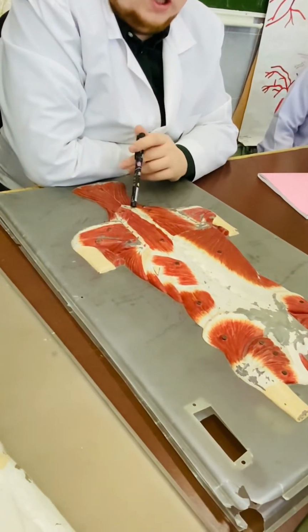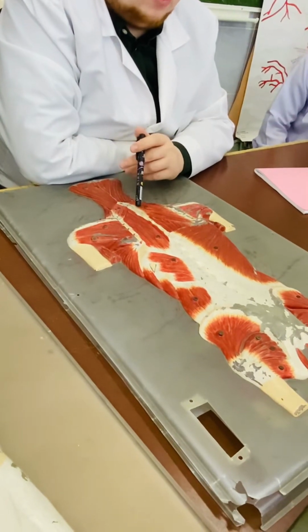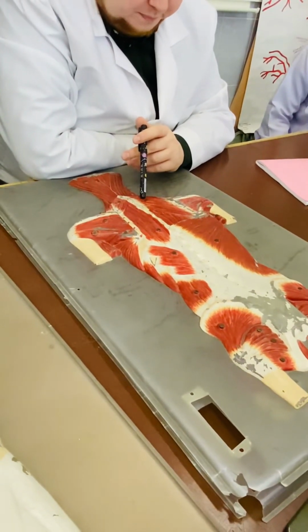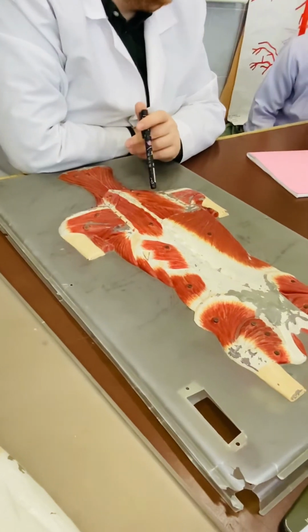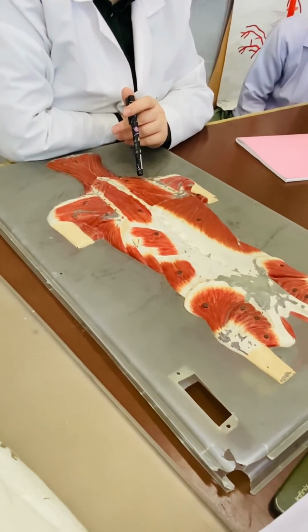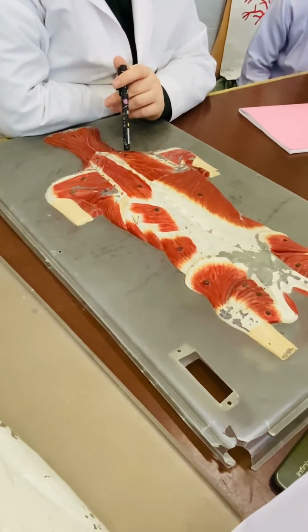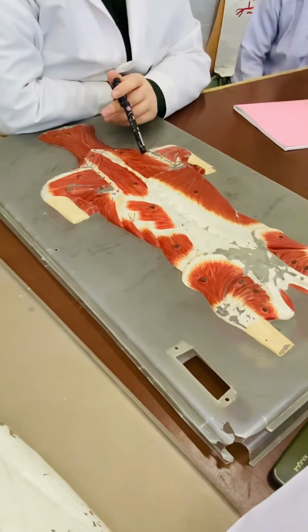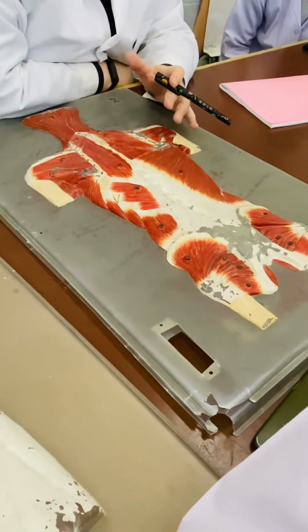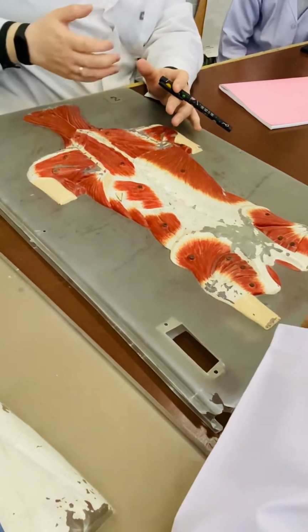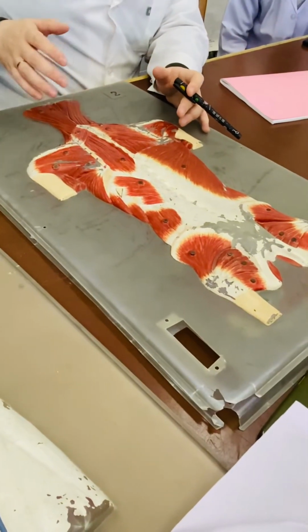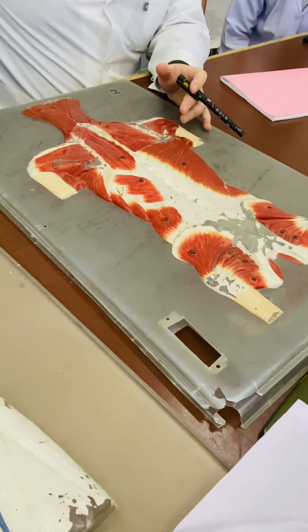And rhomboid major originates from the upper 4 thoracic vertebrae. Both of them are attached to the medial border of the scapula. Minor is attached above the spine, and major is attached below the spine. These muscles will also partially elevate the scapula and move it closer to the spine, medially.